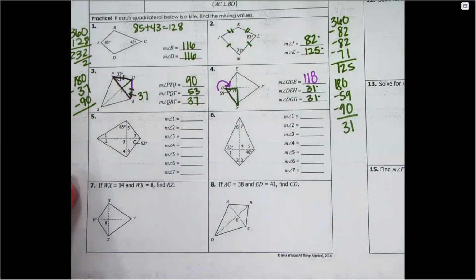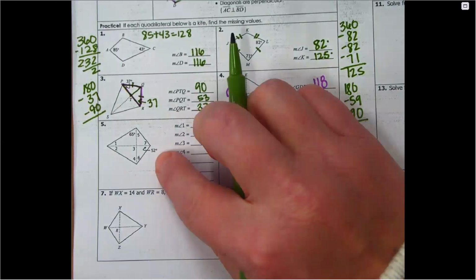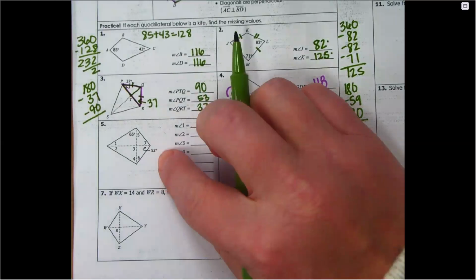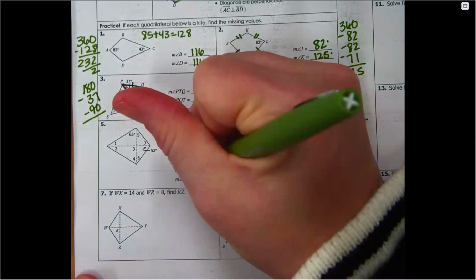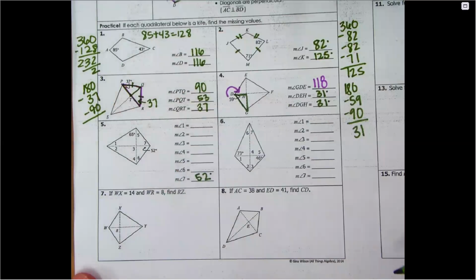Number 5. All right. We got all the angles on number 5. They gave us lots of information. So let's just jump with what we know. Who is also going to be 52? 7 is going to be 52. What's angle 3 going to be? It's going to be 90.